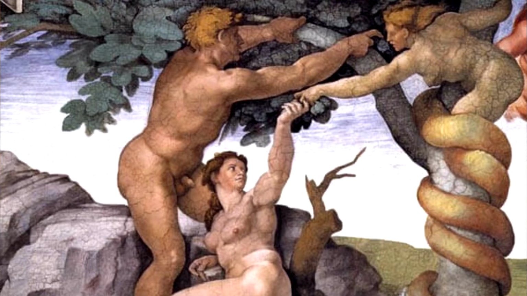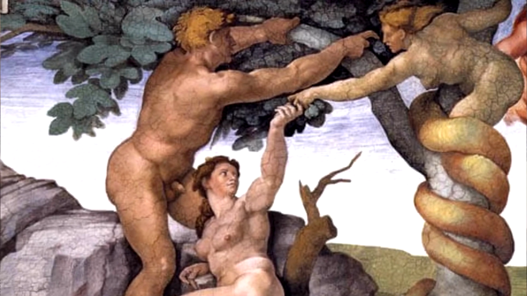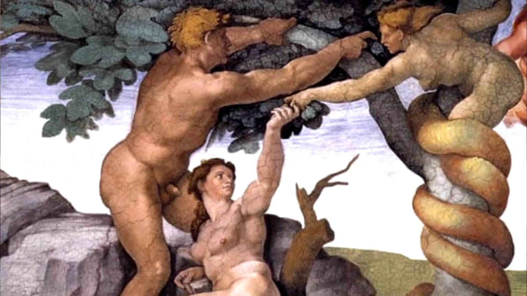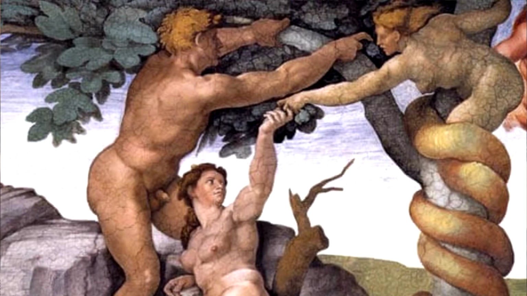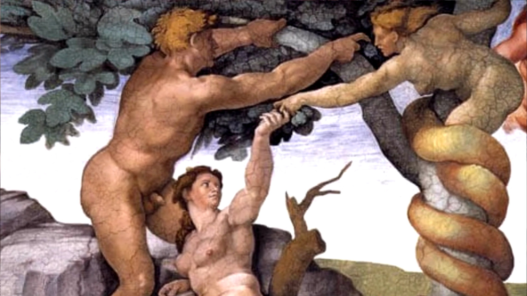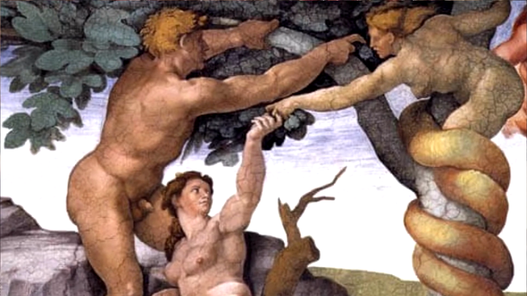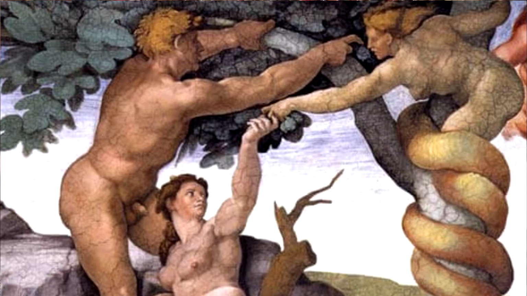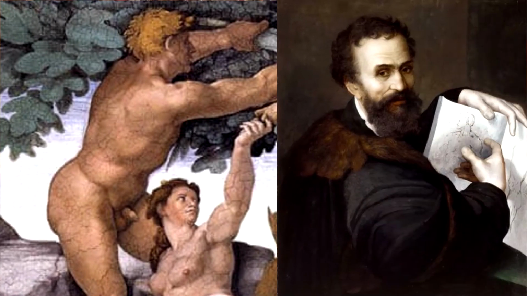Let's start with Adam first. For one thing, what do you see? He is reaching for his own apple. He's not asking for Eve's help. He doesn't think that Eve can help. Clearly, Michelangelo didn't think so either. He has his own agency. He is buff, he is energetic, young. He wants his apple, and he is reaching for it himself. No need of any female whatsoever.